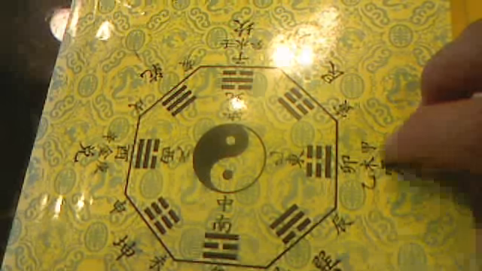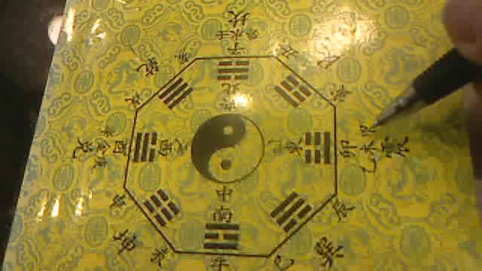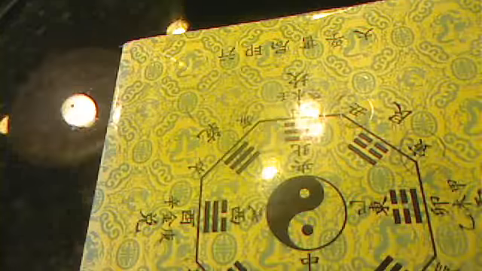Also you can see they have the 10 sky symbols on it, in their directions also. We have talked about the 10 sky symbols in my other video, if you want to look at it. All right.